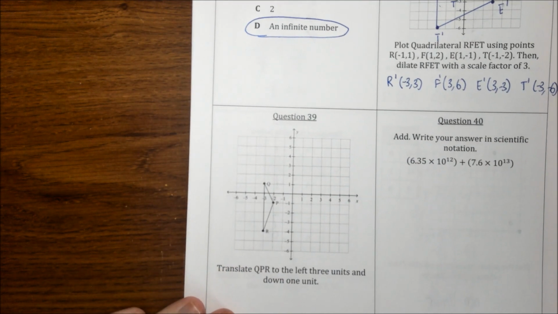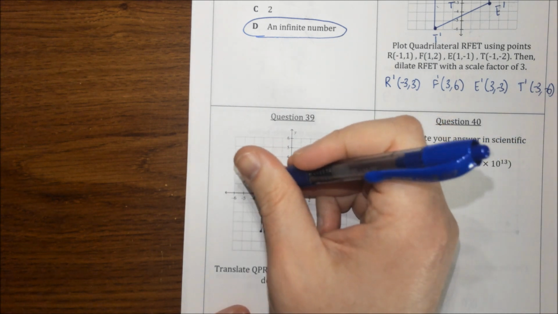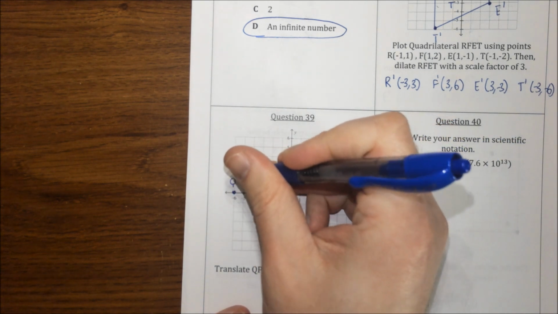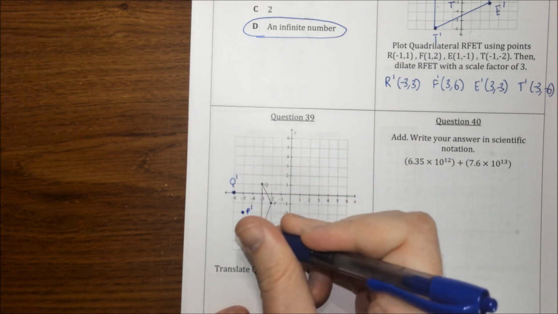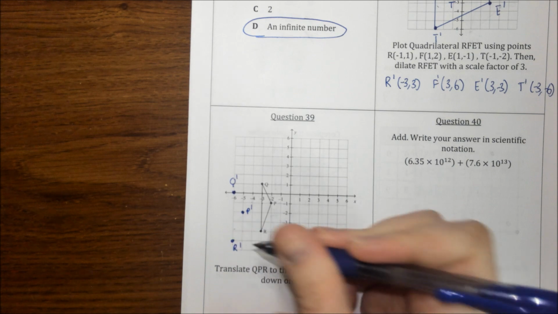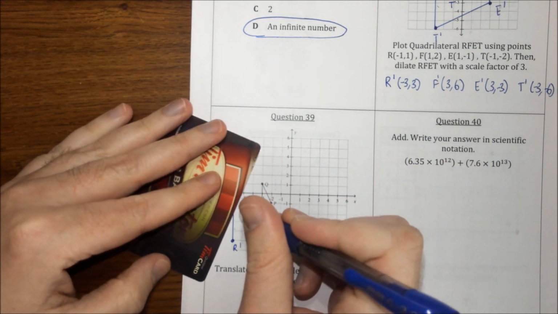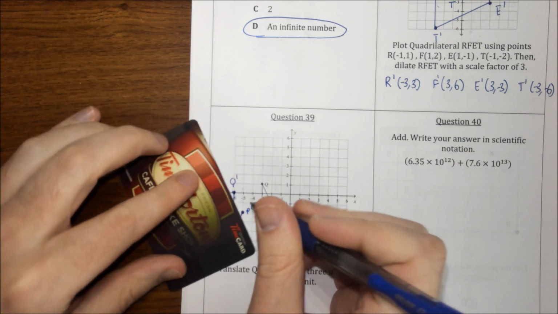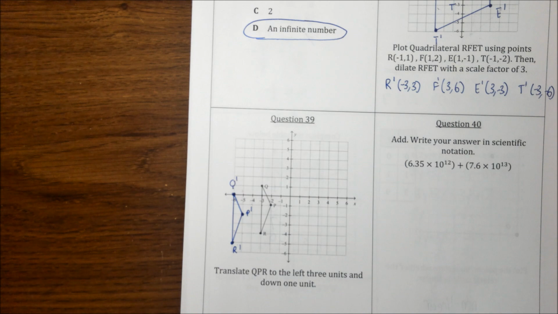Question 39 wants us to translate QPR to the left 3 and down 1. Left 3, down 1, Q prime. 1, 2, 3, left 3, down 1, P prime. Left 3, down 1, R prime. There we go. Translation just moves it over, which is what we see right there.